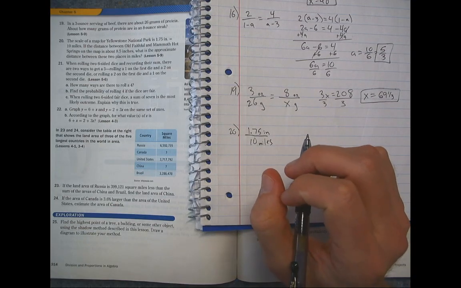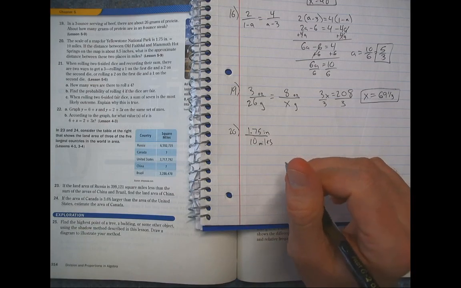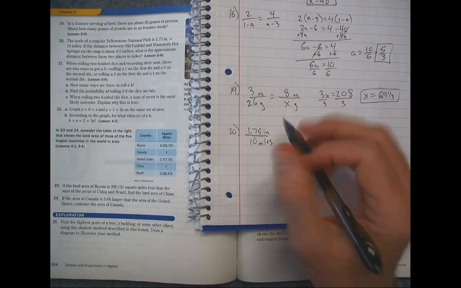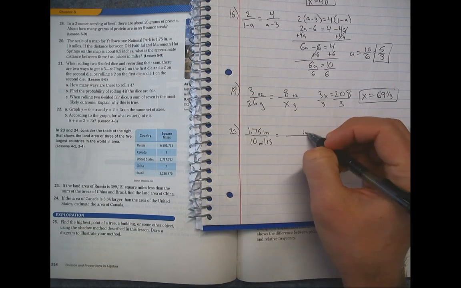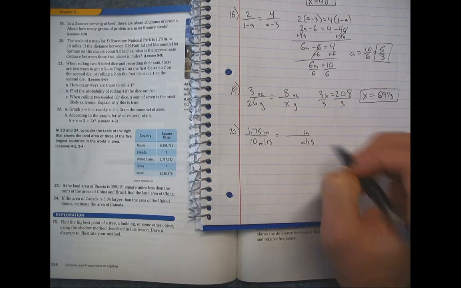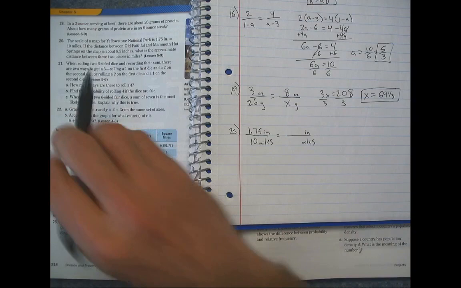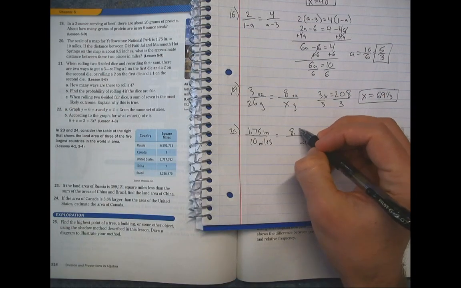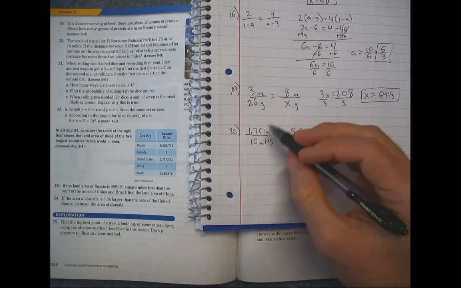And now they're going to give you another distance. So the scale is this, and the distance between Old Faithful and Mammoth Hot Springs on the map. So I've got inches and I've got real miles. So on the other side, I need to set it up the same, inches and miles. And so it says on the map it's 8.5 inches. And now they're asking you what's the actual distance in miles. So that's our X. So all we got to do is cross multiply.